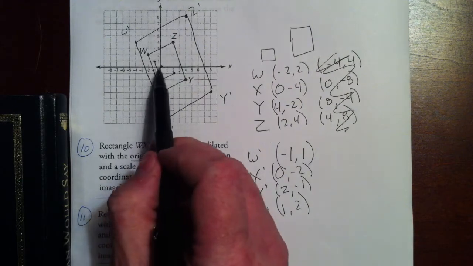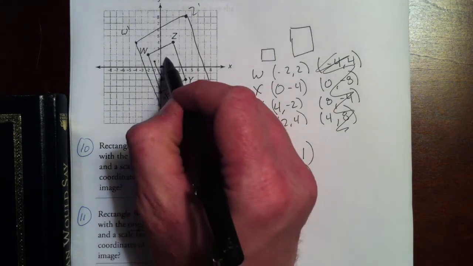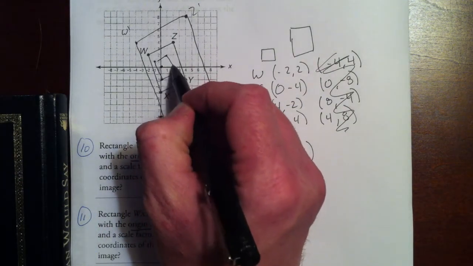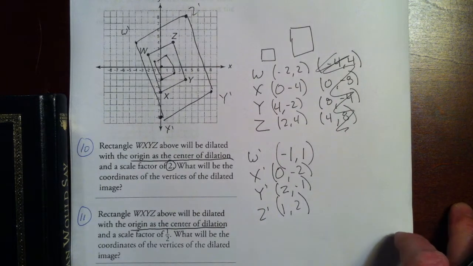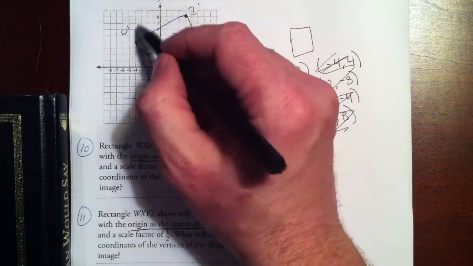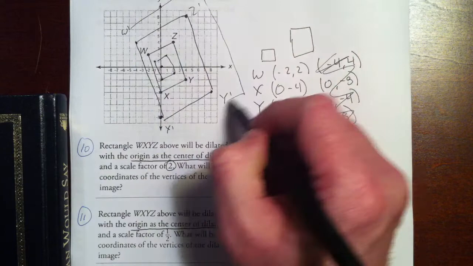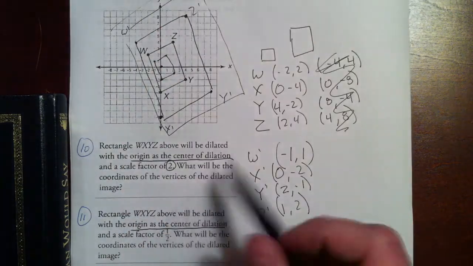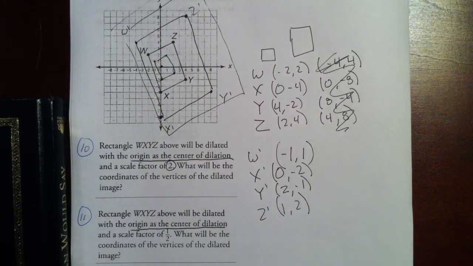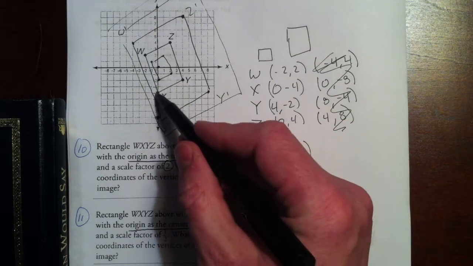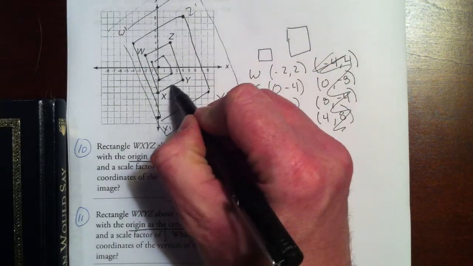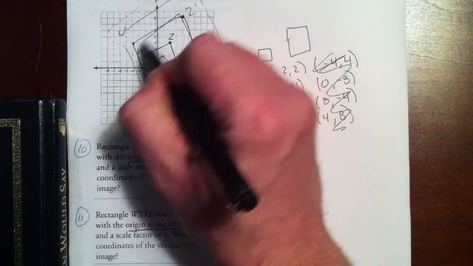And then 1, 2, right there. And you can keep going. If you keep going by, let's say 3, it'd probably look something like this. 4, and so on. Remember, this is at the origin, so you just have to multiply everything by whatever the scale factor is. In a minute, we're going to do those where the origin is actually one of the points, and it'll expand on itself, and I'll show you that in just a second.